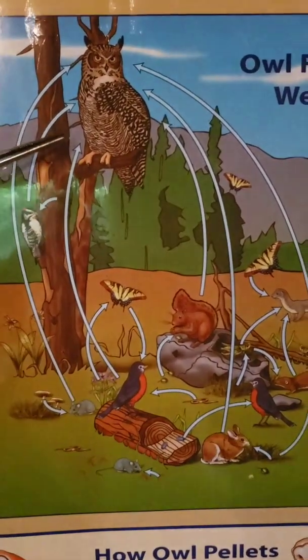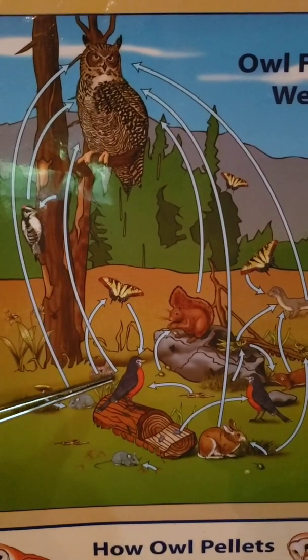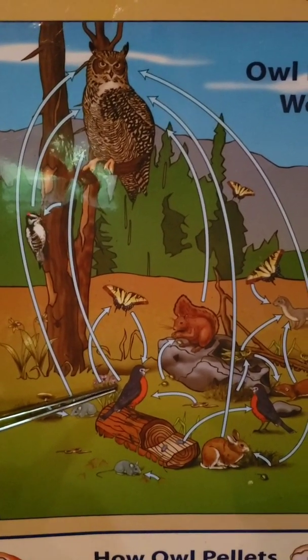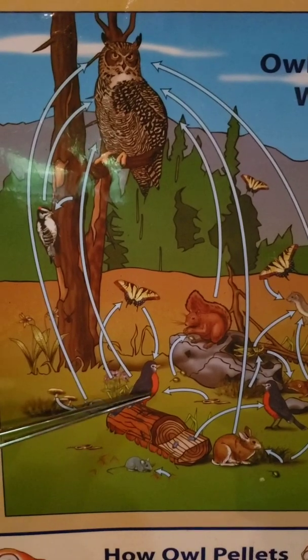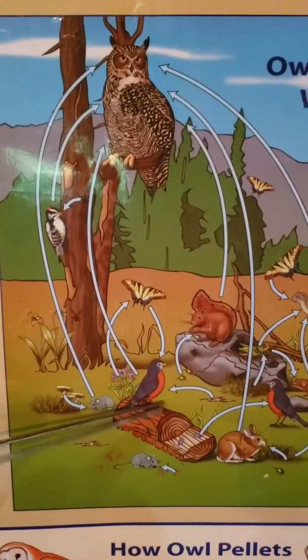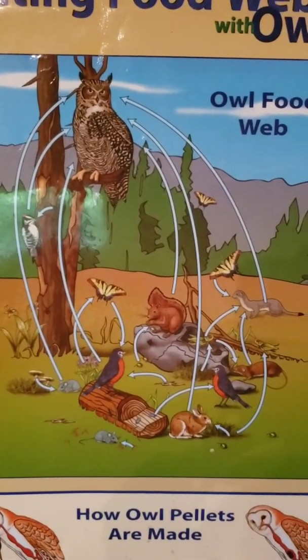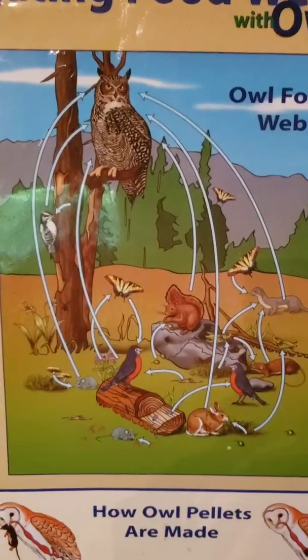Let's follow one more here. So owl, follow this one down. This goes down to a bird. It looks like a robin, which would get its energy from this snake right here. So like you can see, everything in our food web is connected and gets its energy from something else in order to survive.